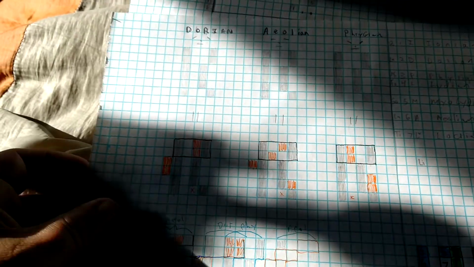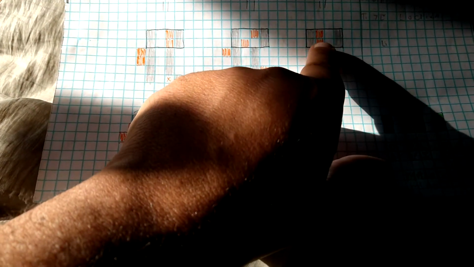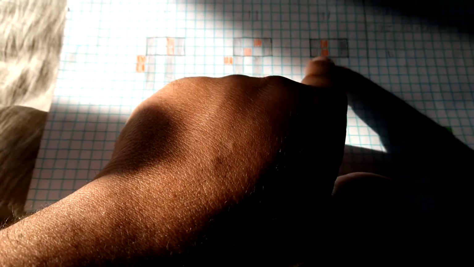But anyways, remember this. This is what you want to remember then. Basically, back to this one here. I have Dorian. You want to remember this shape in the box here, that shape as Dorian, the split shape as Aeolian, and the shape with the square on the left side there is Phrygian. So right side Dorian, split Aeolian, left side Phrygian.